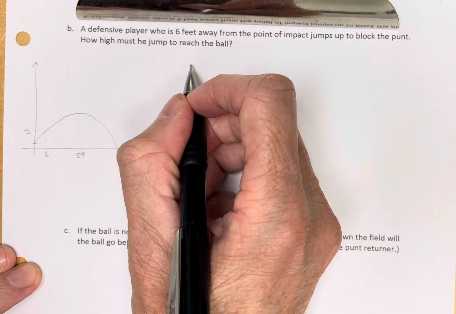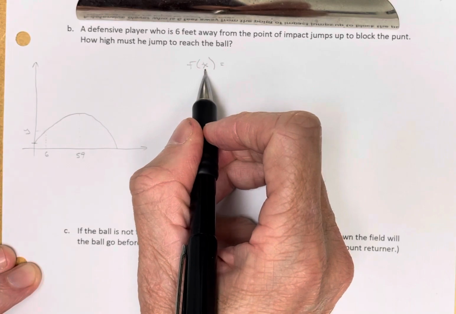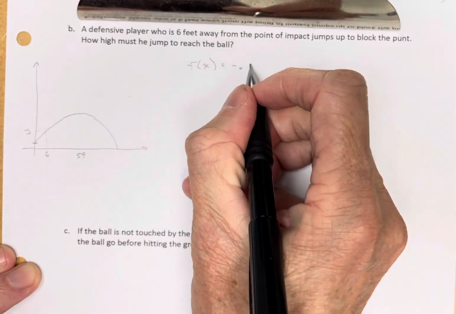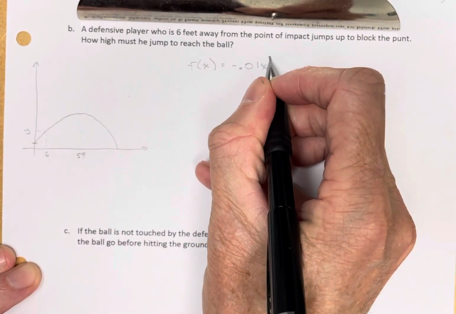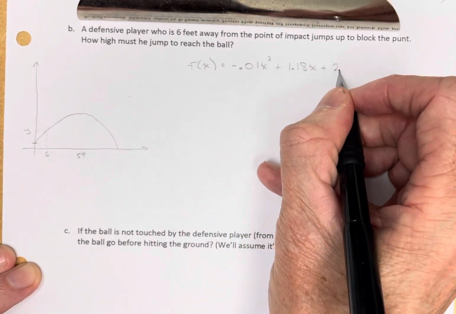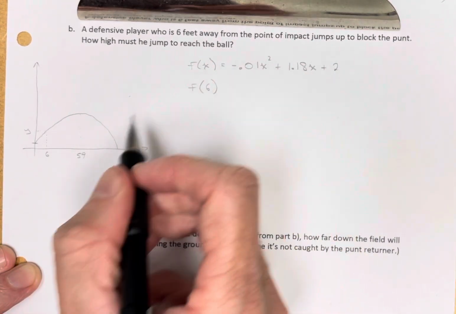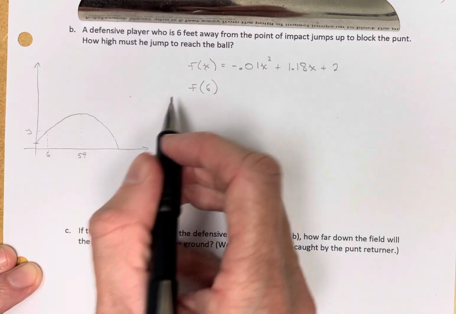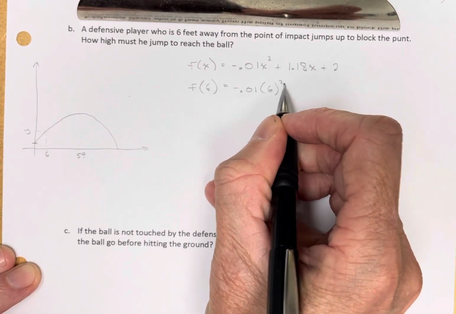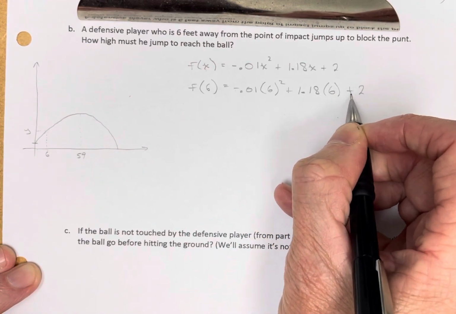So the question basically is, again, let's remind ourselves of the function. The function says you can find the height by using this quadratic equation, negative 0.01x squared plus 1.18x plus 2. What is the height of the ball when the x distance, the distance away from the punter's foot, is 6 feet? Well, let's simply put 6 in for x. So put 6 in here. We'll place 6 into here. Notice again my use of parentheses, and there we have it.